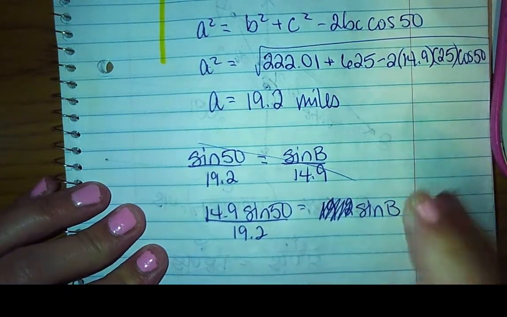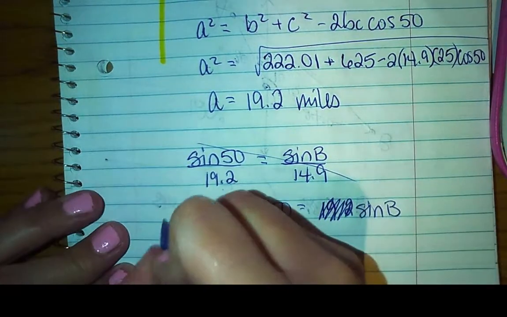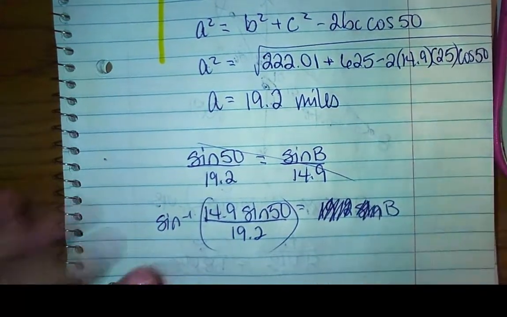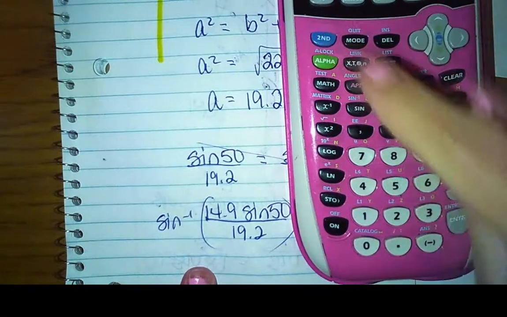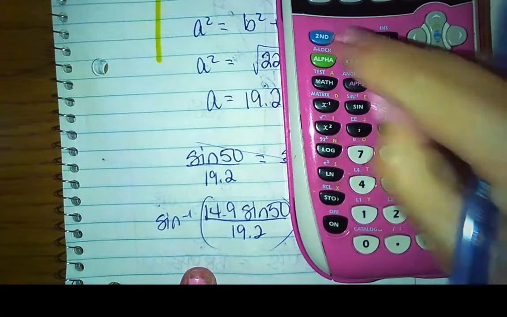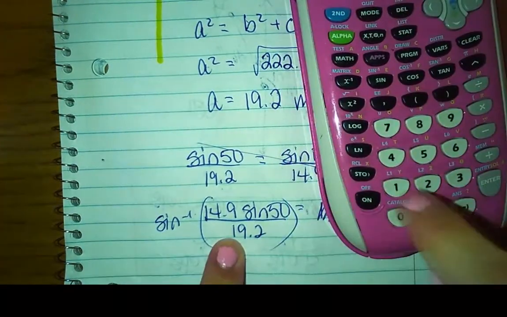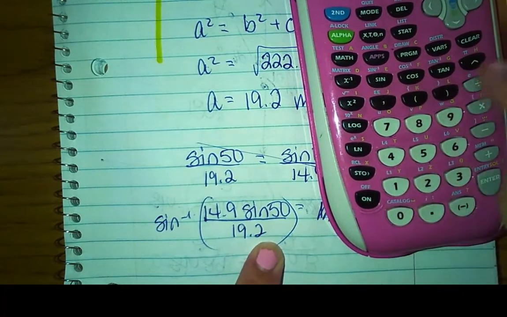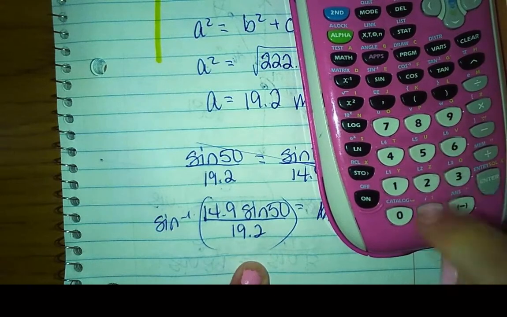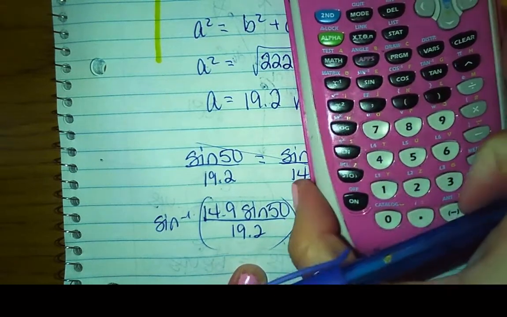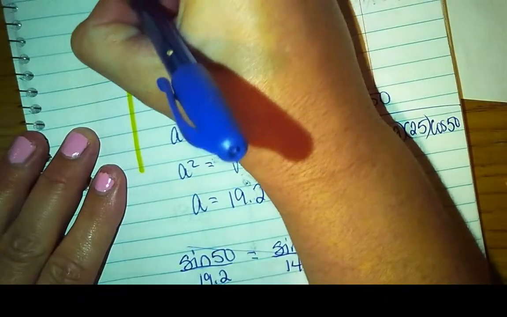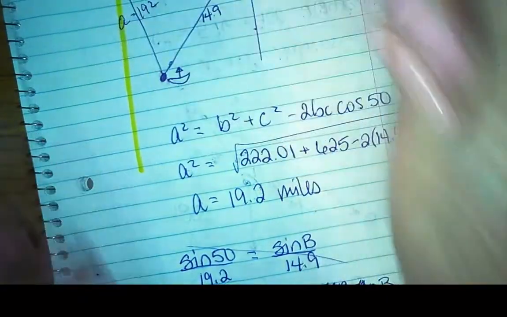And then since we're finding an angle measure, we're going to take the arc sine of both sides. So the arc sine of 14.9 times the sine of 50 divided by 19.2 gives me 36.5. So this angle measure is 36.5.